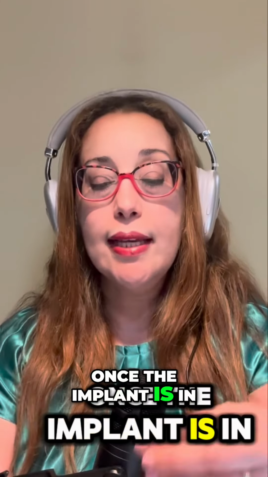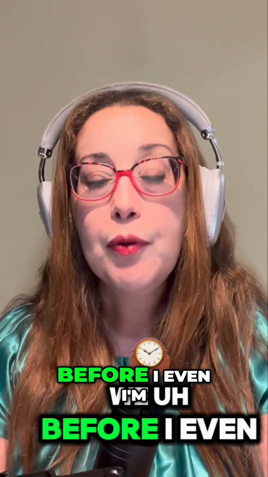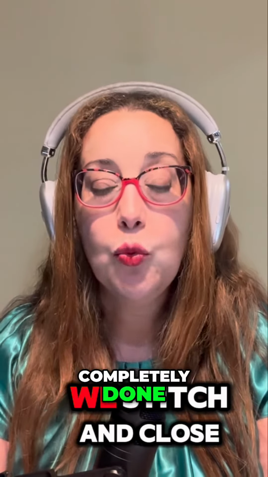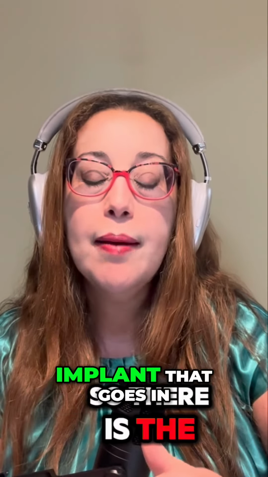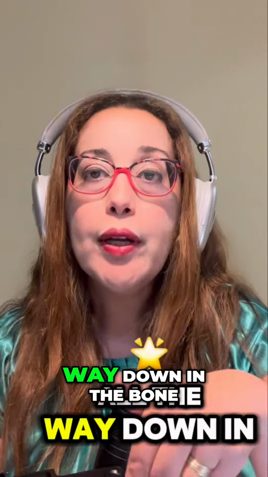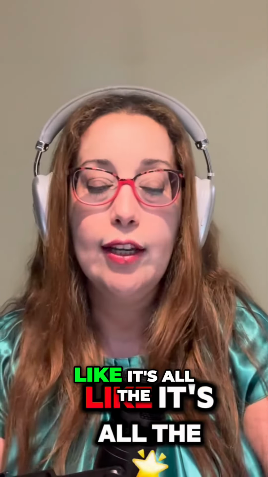So once the implant is in, before I even am completely done, we stitch and close. And now there are different kinds of implants. So there is the implant that goes in the bone, all the way down in the bone, which is called endosteal, like it's all the way in.